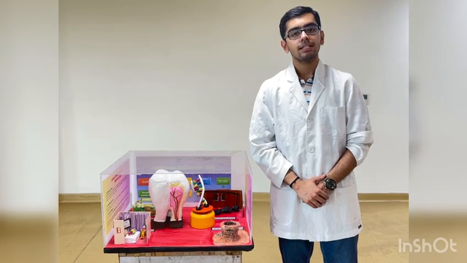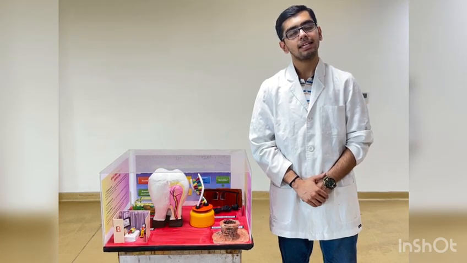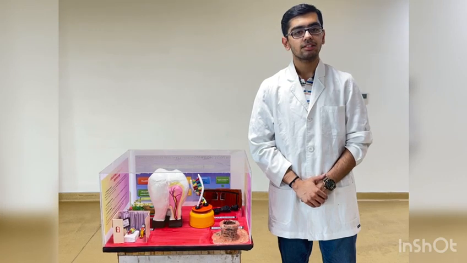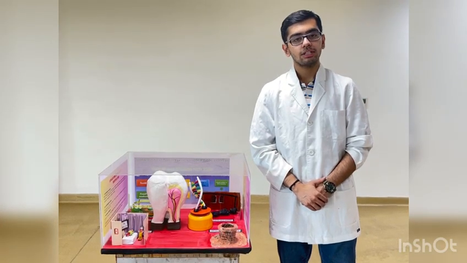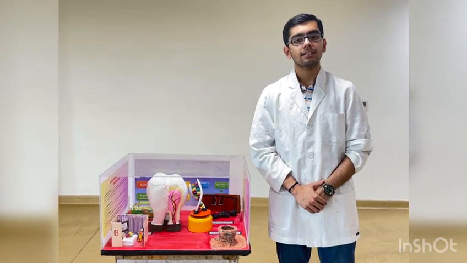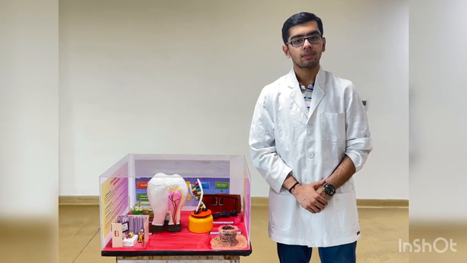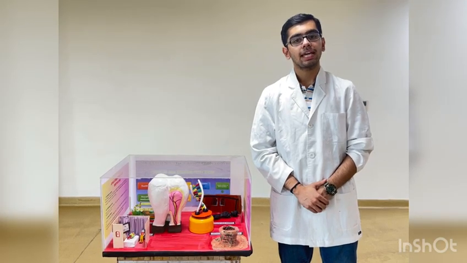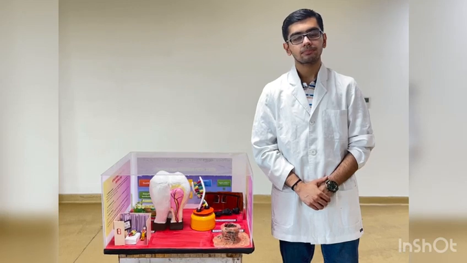The next step is isolation of DNA. This again can be done by various methods like organic extraction, Chelex extraction as well as solid phase extraction. But we will focus on the organic method of DNA extraction.